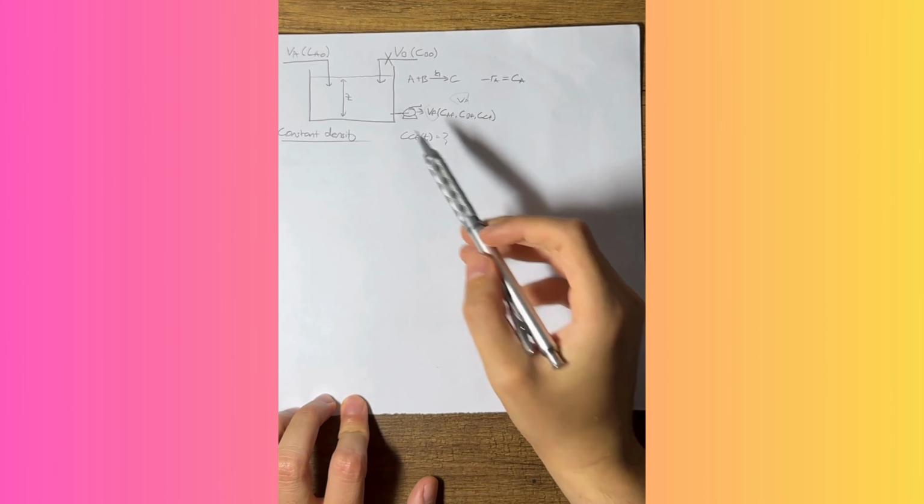Let's write the integration factor mu equal to e exponential of the integration of PT dt, with respect to t.